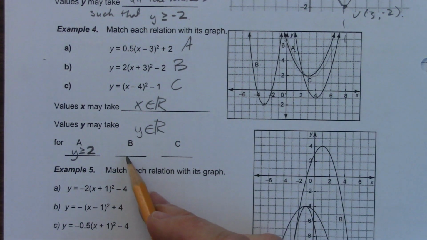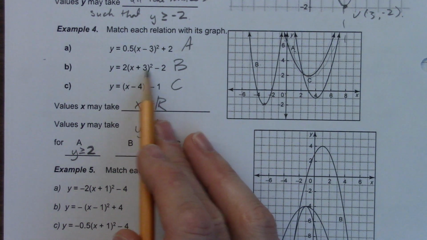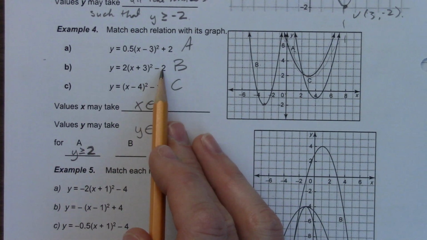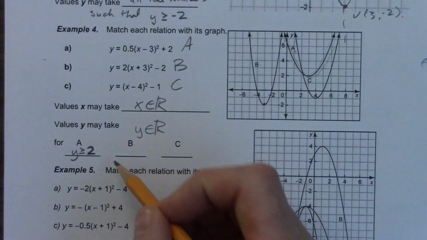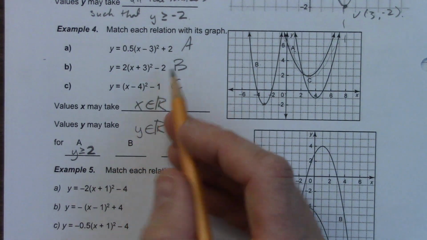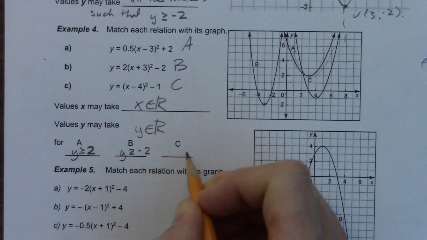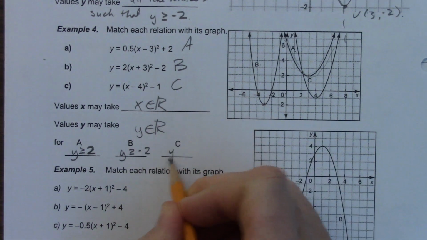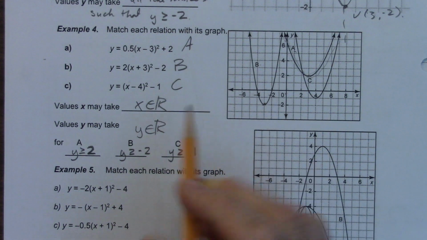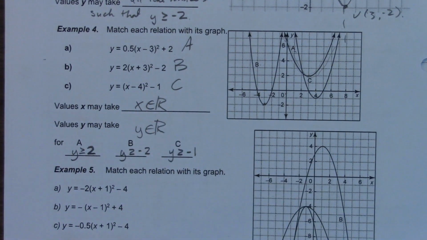B, you're going to look at the vertex for B. Here it's going to be -3 and -2. Because we're interested in y, we're looking at the -2. And it opens up, so y is greater than or equal to -2. And finally, the last one, y is greater than or equal to -1. Any questions?